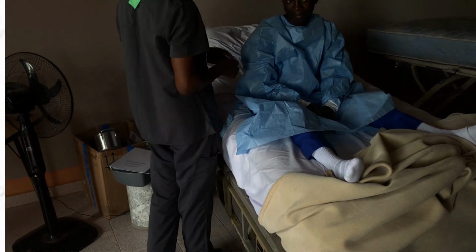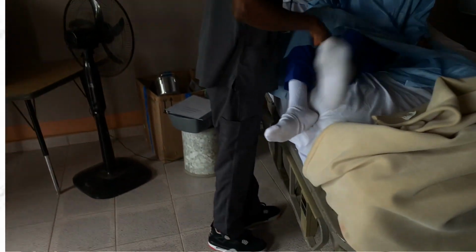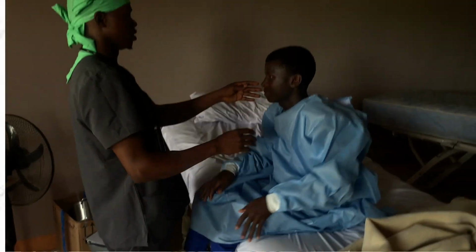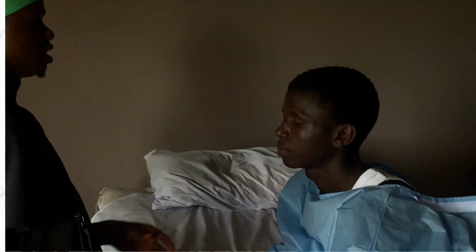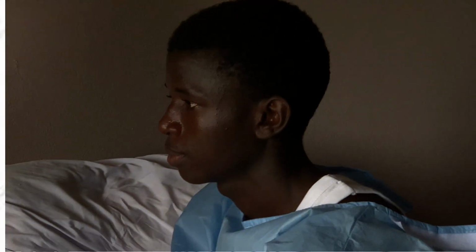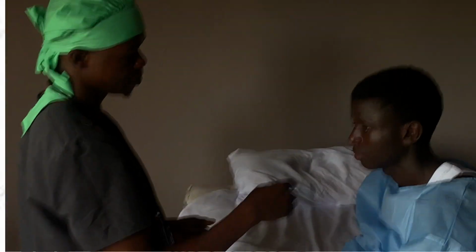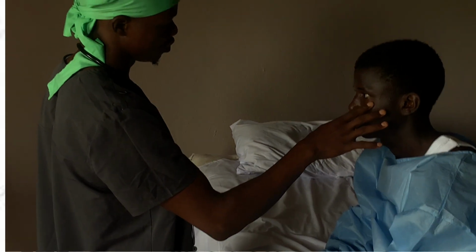Coming further, I come to the face again. Can you just turn this way? I want to continue by inspecting the eyes. Is there any swelling around the eyes? No, I cannot see that. I palpate a little bit around to feel for any pain.